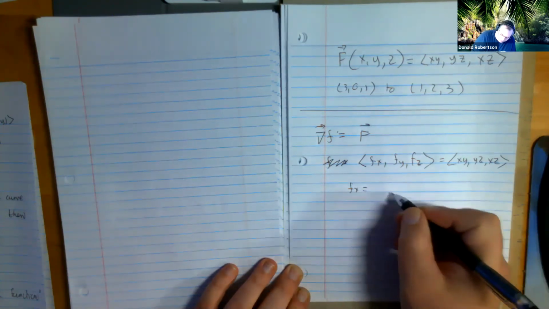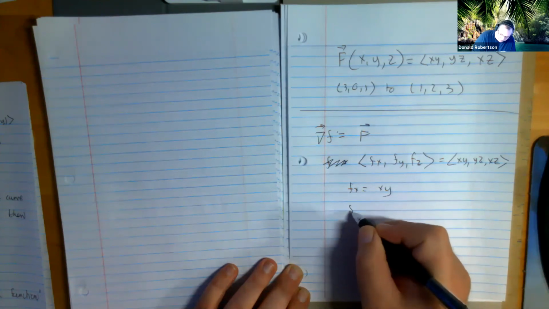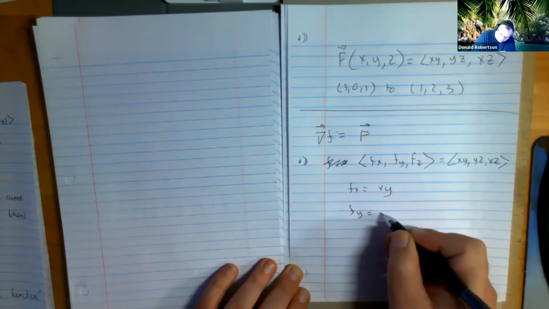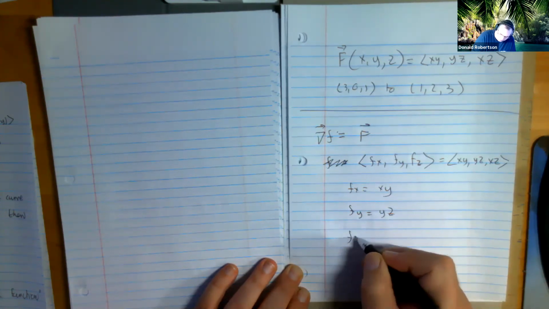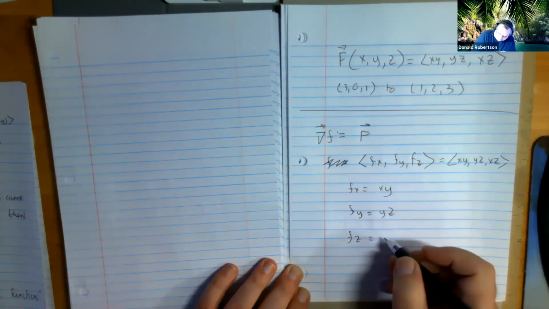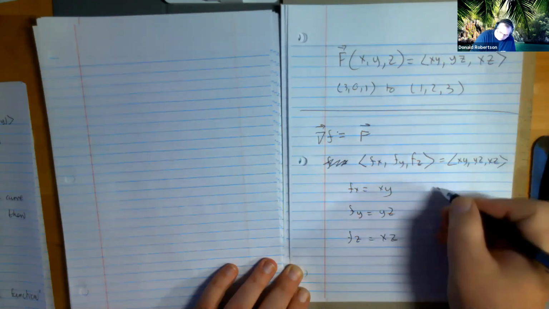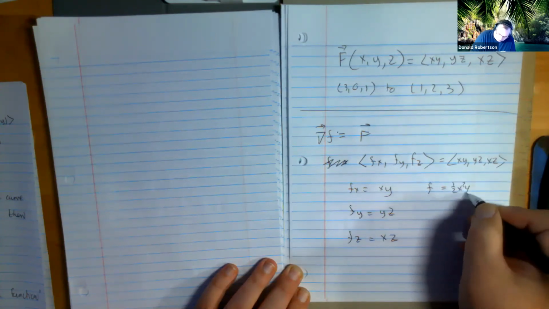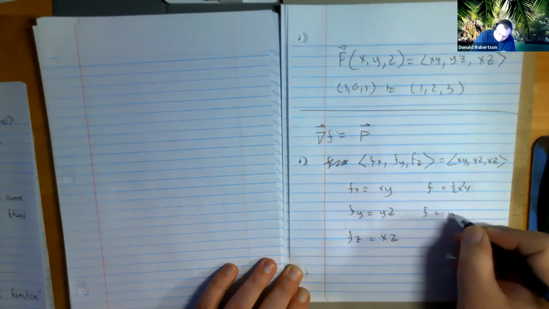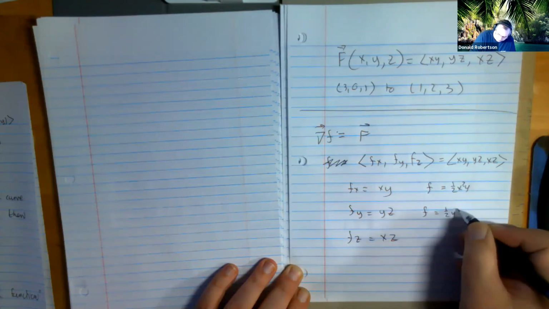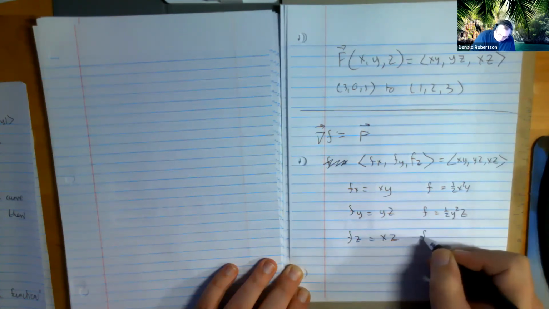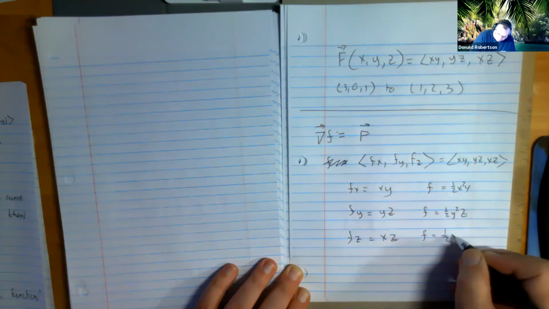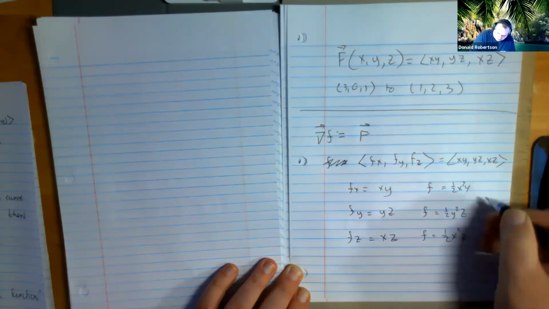You do the first one, you do the second one, and you do the last one. This fellow becomes 1/2 x squared y. This fellow becomes 1/2 y squared z. And this fellow becomes 1/2 z squared x.